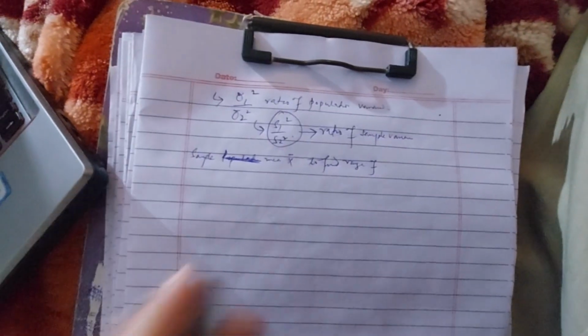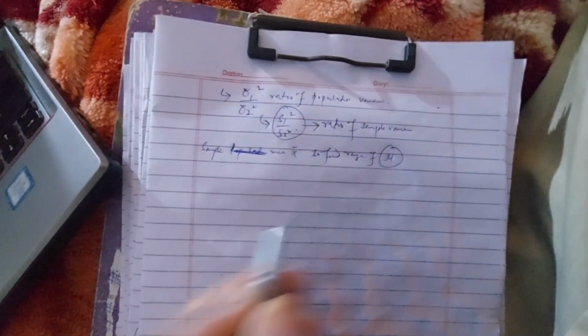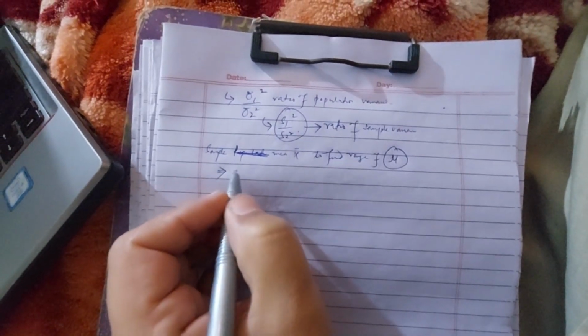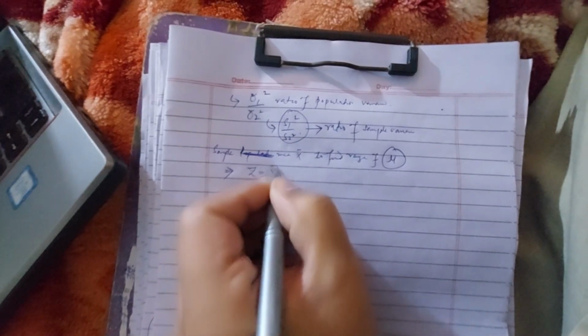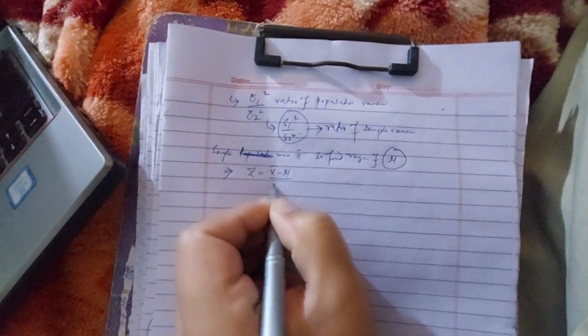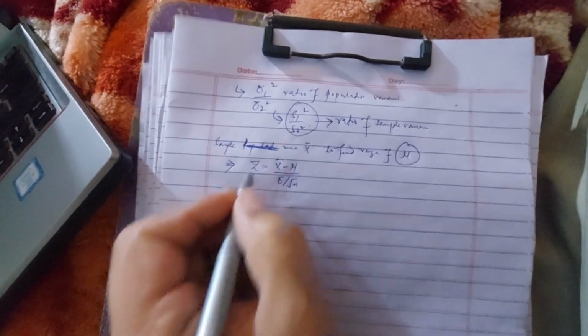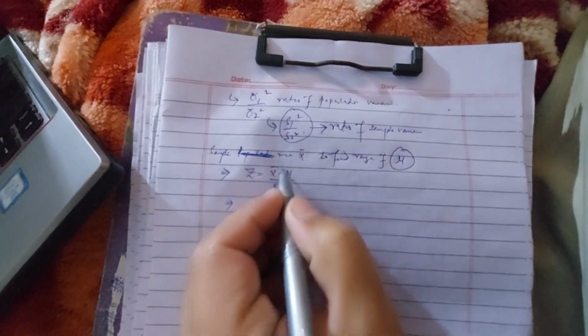We use the sample mean x bar to find the range of the population mean mu. How do we do it? We do it using the z statistic. We know that z is equal to x bar minus mu divided by standard deviation divided by under root n. So we use this statistic to find this mu.